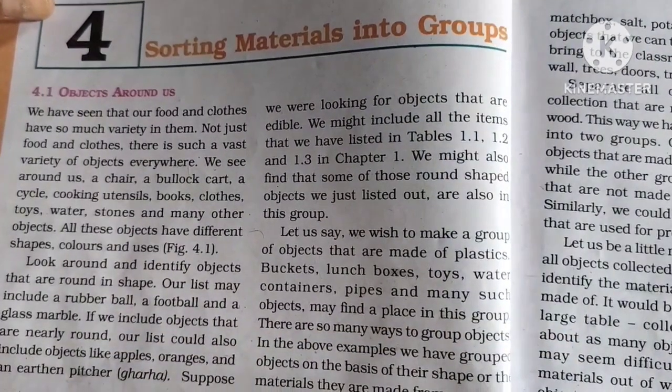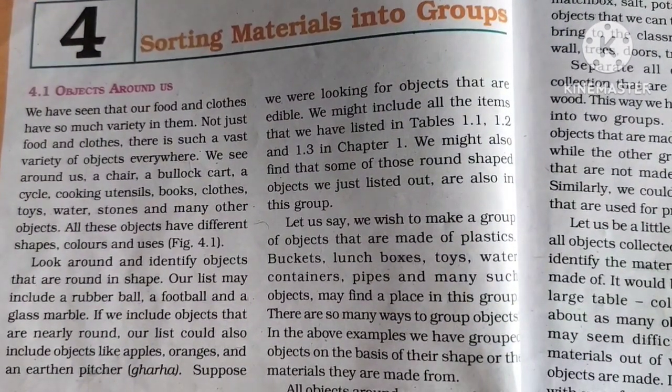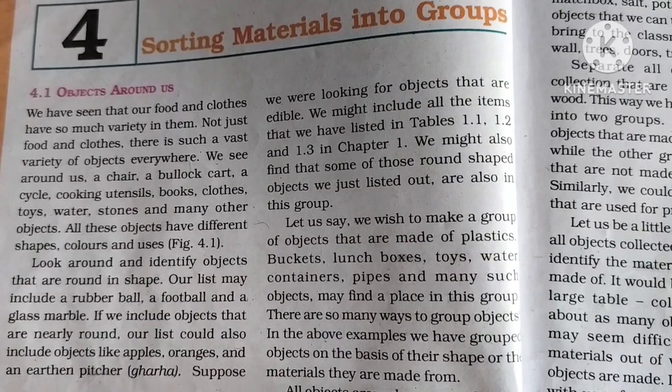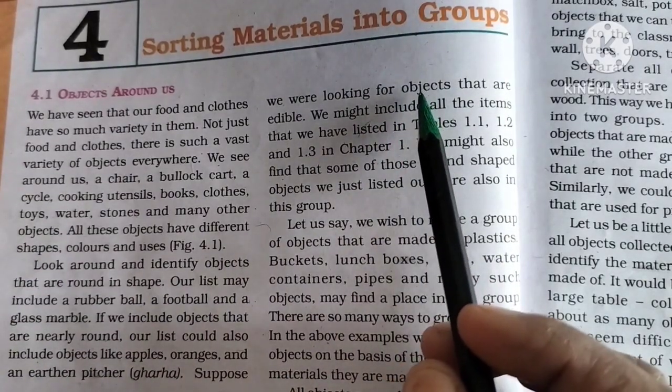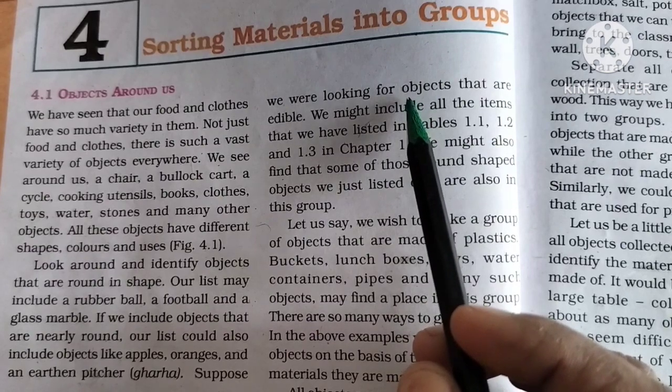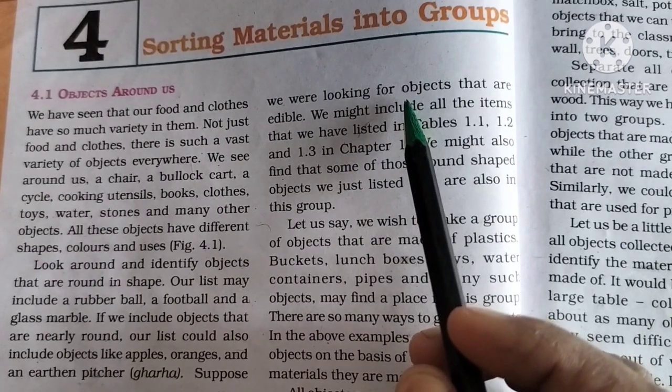Hello children, today we are going to see sorting materials into groups. In this video, we are going to cover the whole lesson. So at the end of this video, watch carefully.